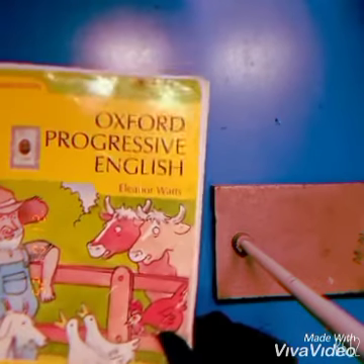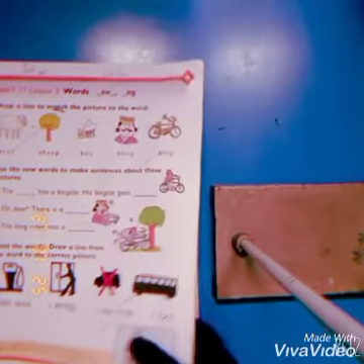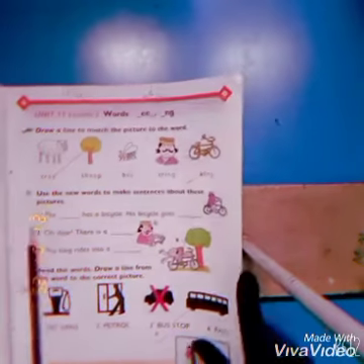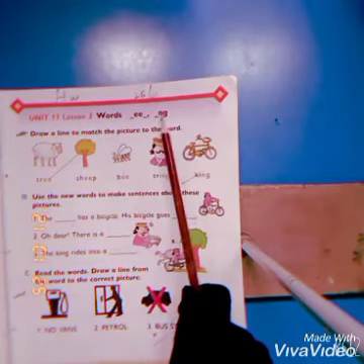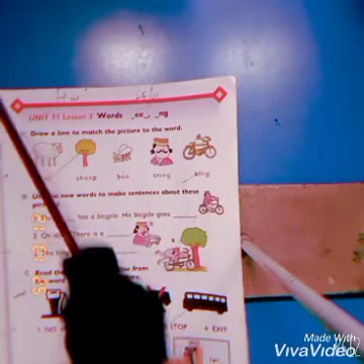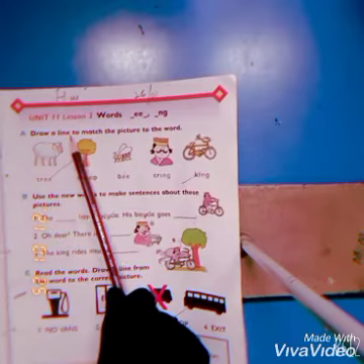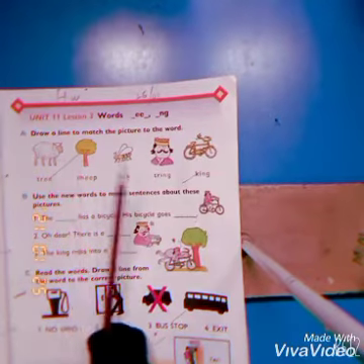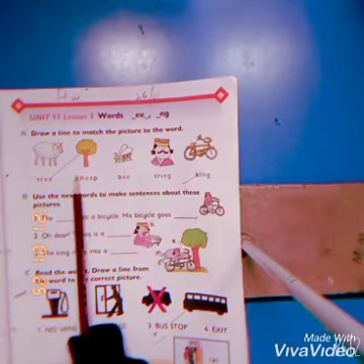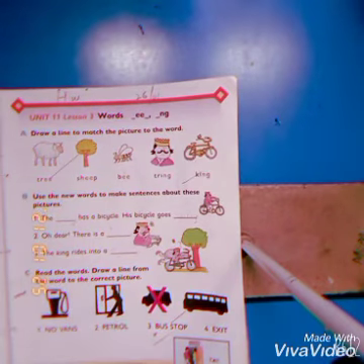Dear students, open book page number 59. Here's Unit 11, Lesson 3, W words and NG words. Exercise A: draw a line to match the picture to the word. Here are the different pictures. We have to match the picture to the word.